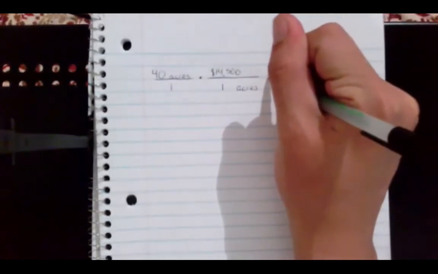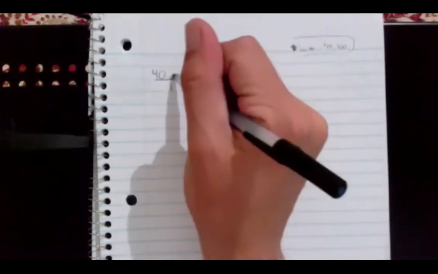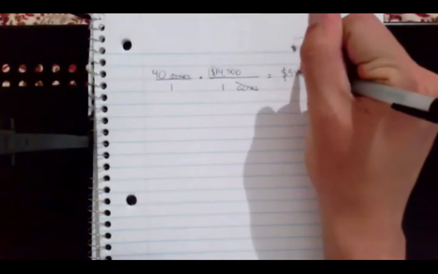Now you may have already known at the beginning of this problem just to multiply 40 times 14,500. But what this setup shows us is that we can make sure that we're checking our answer in this way. For example, if we multiply right now, we have acres on the top here and acres on the bottom here, which cancels each other out. The only unit that's left in this problem is dollars. And so when we multiply across, we make sure that our answer comes out in dollars, which is exactly what we want. We wanted the total cost. So we multiply 14,500 times 40, and we get $580,000.